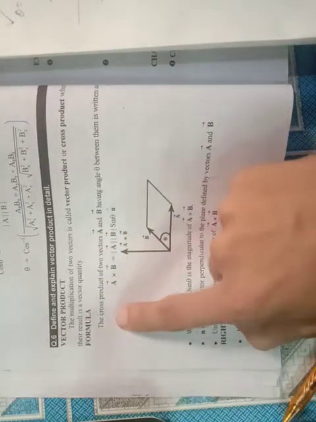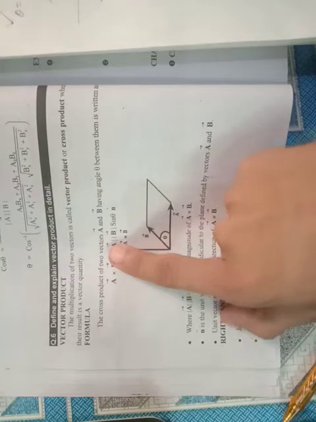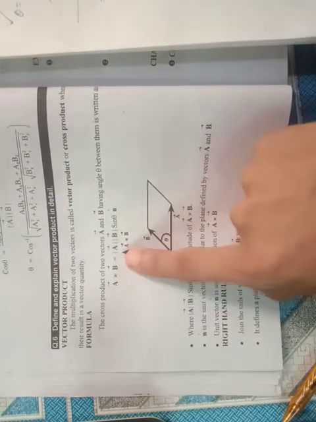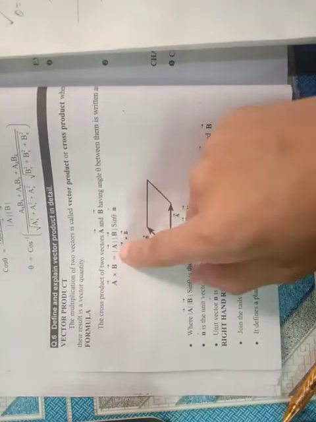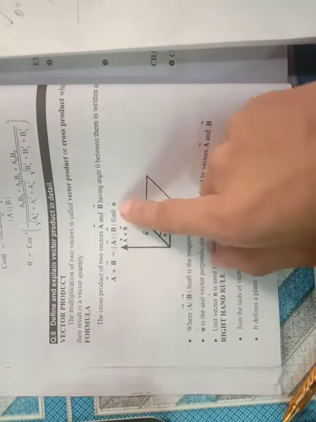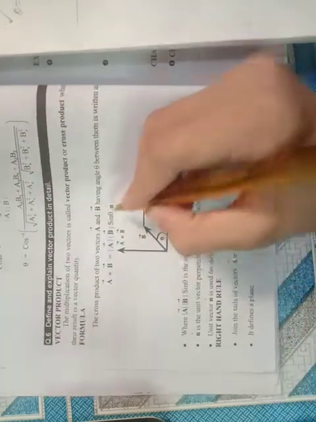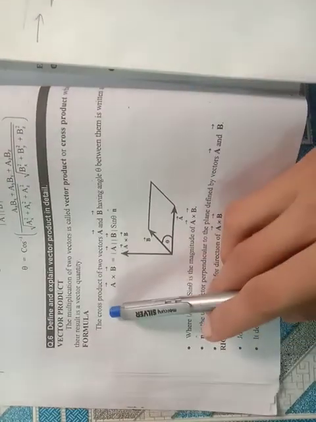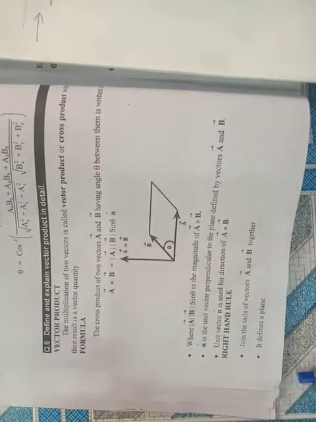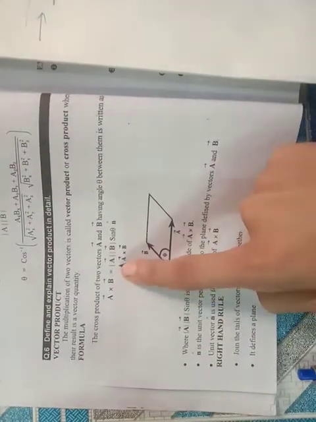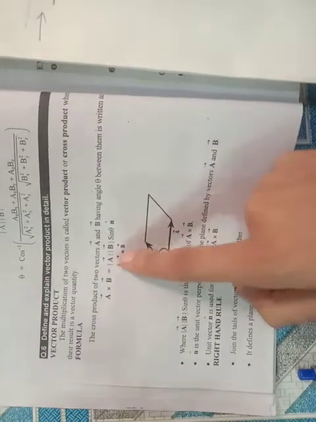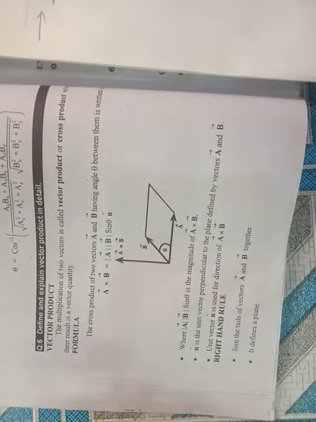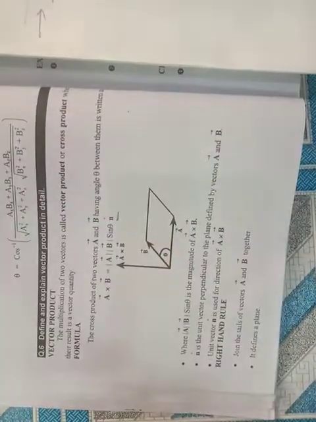So the formula: the cross product of two vectors A and B having an angle theta between them is written as A cross B is equal to magnitude of A and magnitude of B times sine of theta times n, where n is the unit vector which is used for the direction of A cross B.